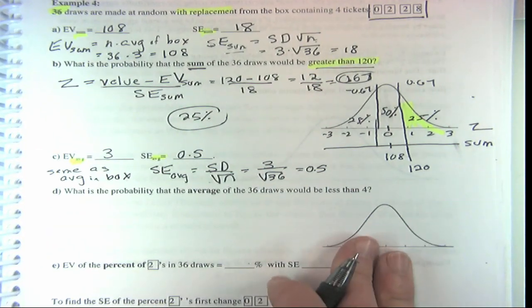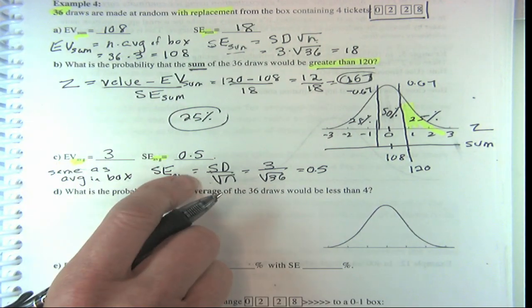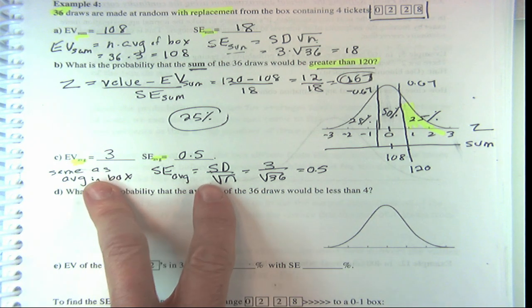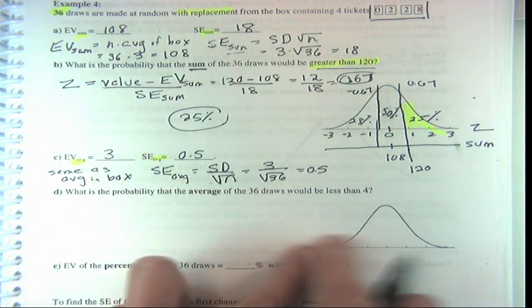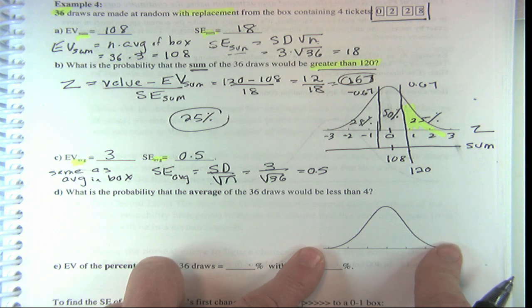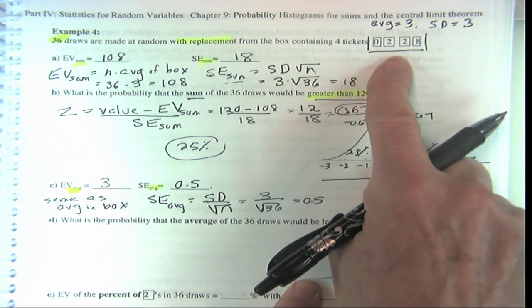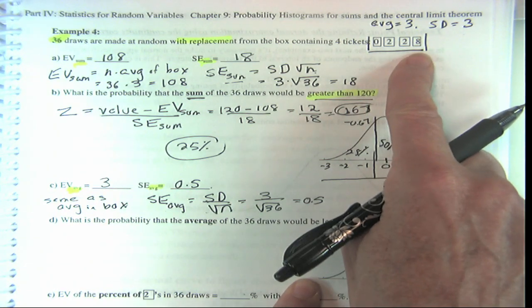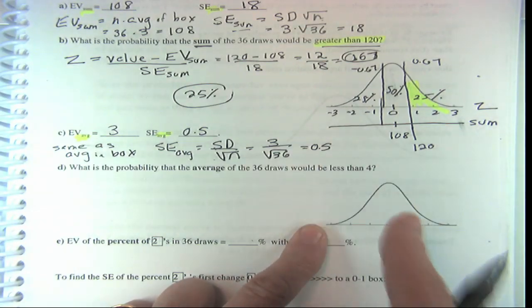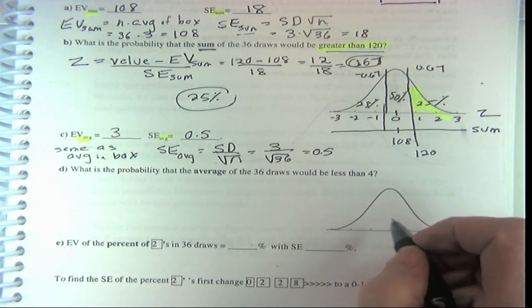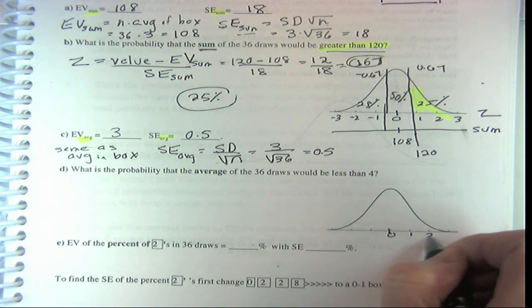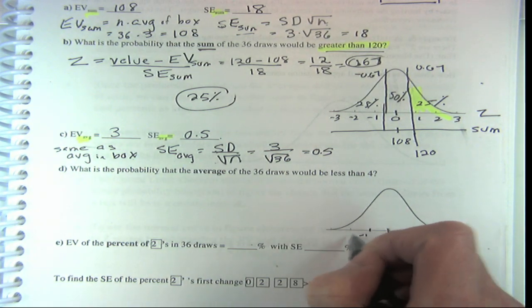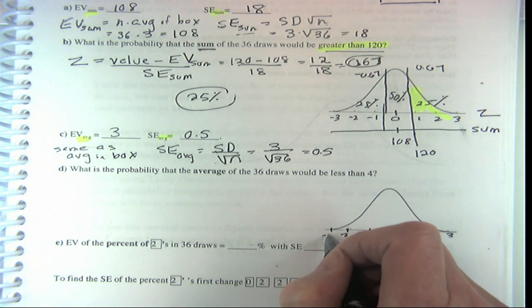So now, once we know those two facts, and we know that the sampling distribution follows the normal curve, because the box is not so lopsided, it's not going to take very long for it to follow the normal curve. So in 36 draws, that's enough. We can do the same thing. So here, 0, 1, 2, 3, negative 1, negative 2, and negative 3.